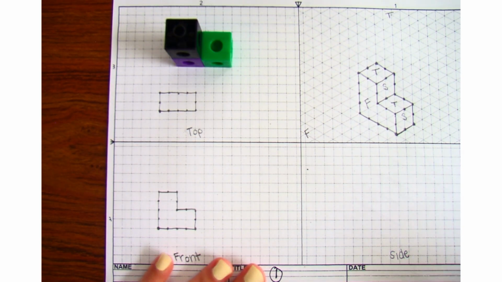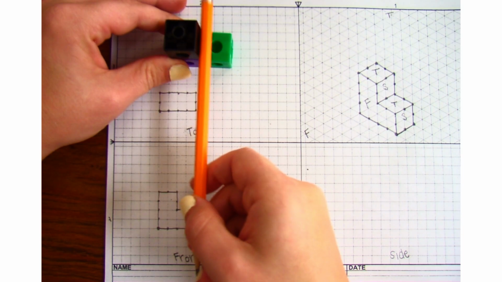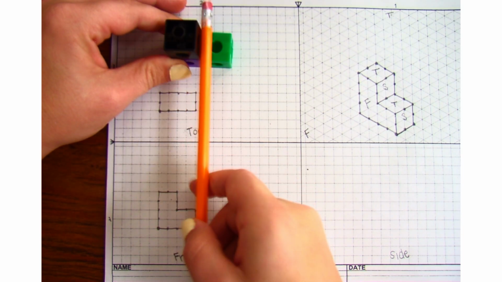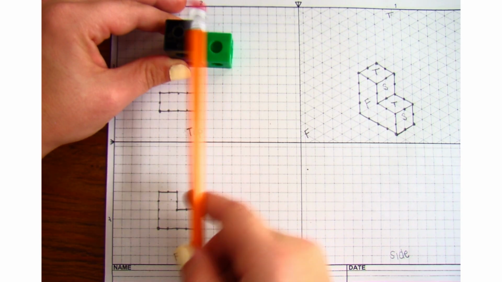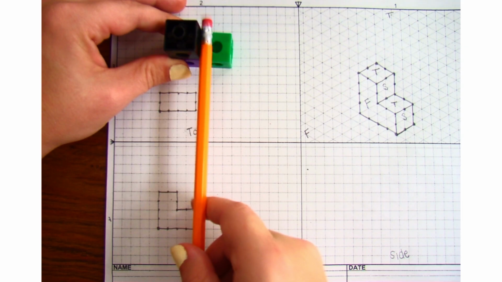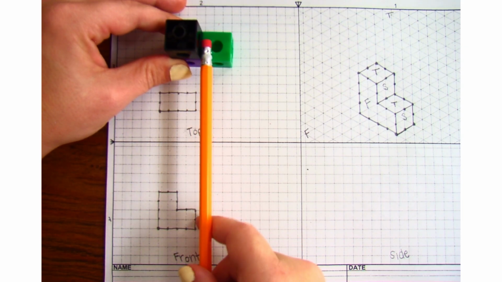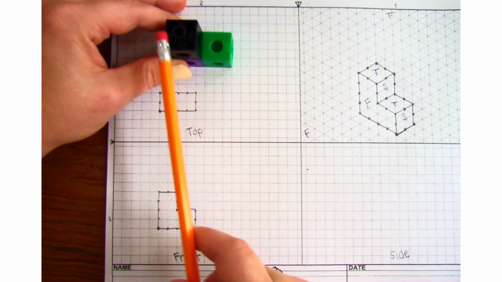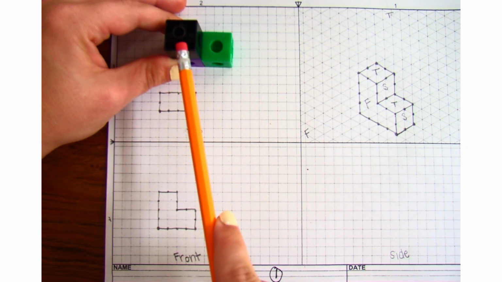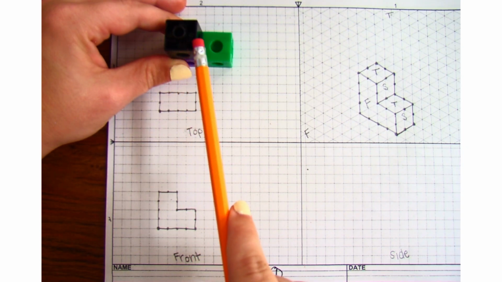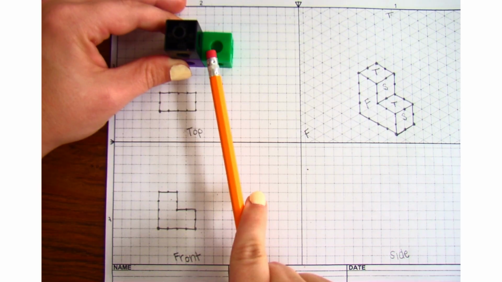And then you're going to take your pencil and you're going to run your pencil along the top of the shape. And if your pencil falls down anywhere, that would be a cliff. So my pencil falls down from this black cube down to the green cube. So we would be completely safe as a Blackonian person standing on this black cube, but as soon as we step off the black cube, we would fall down the cliff onto the green cube.